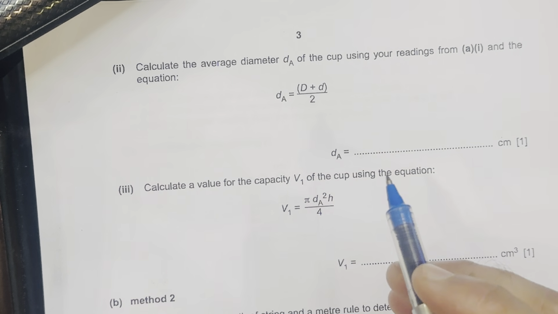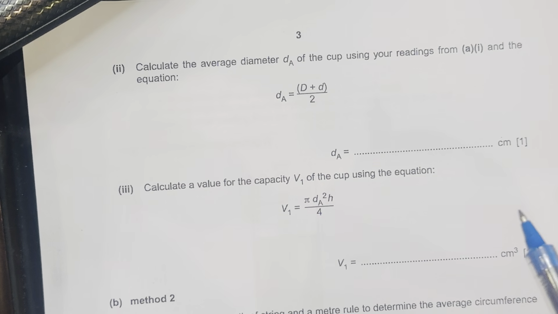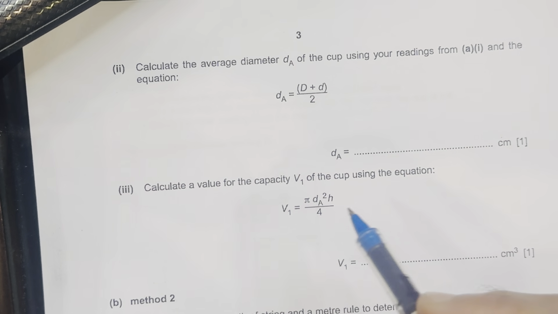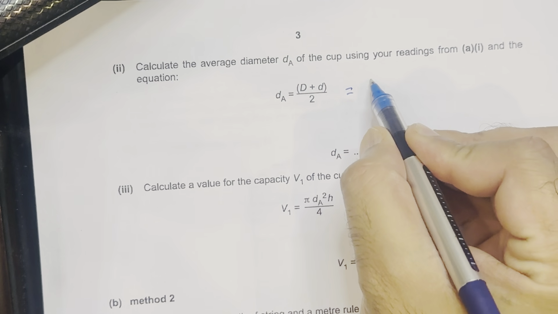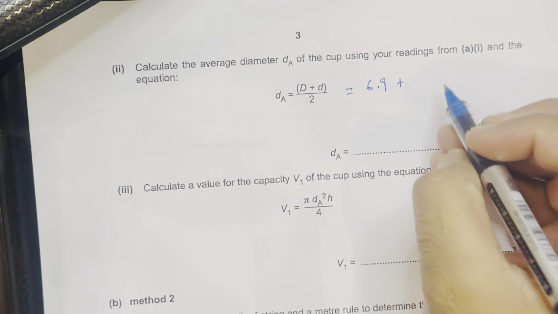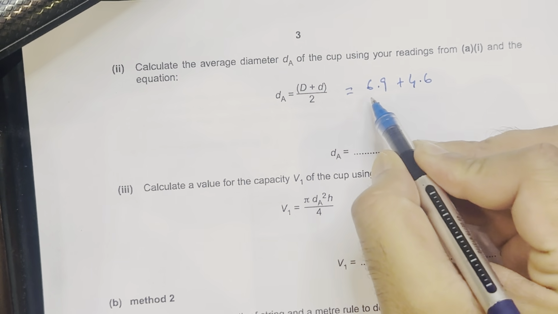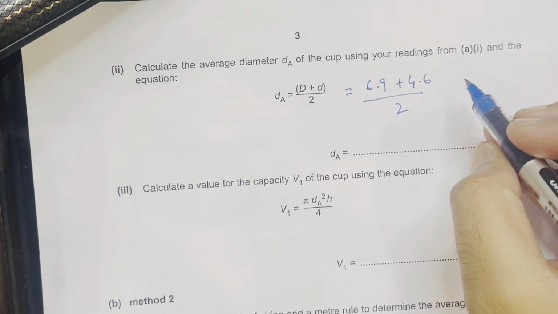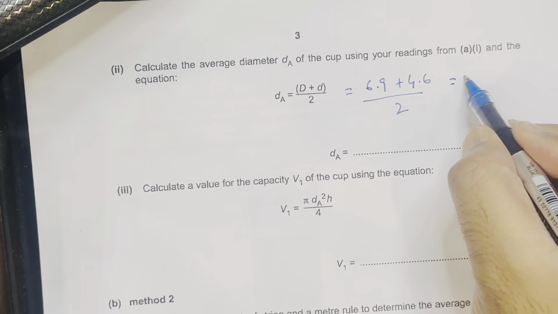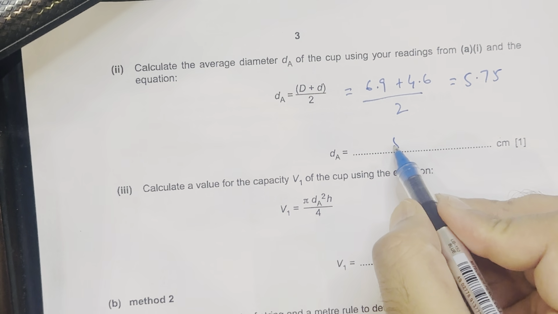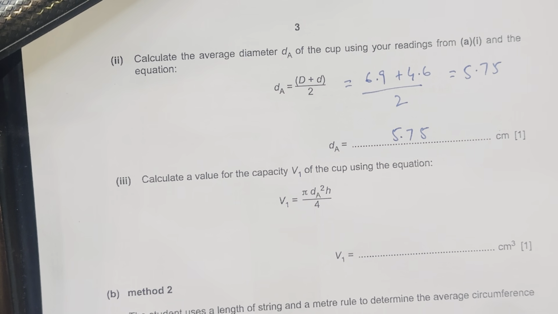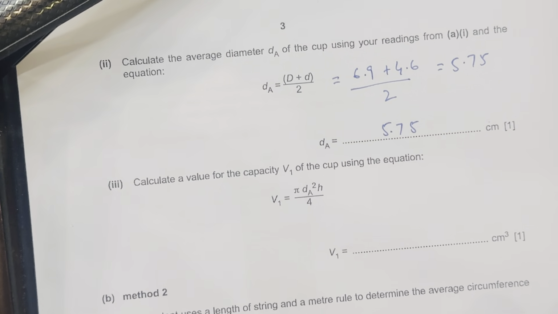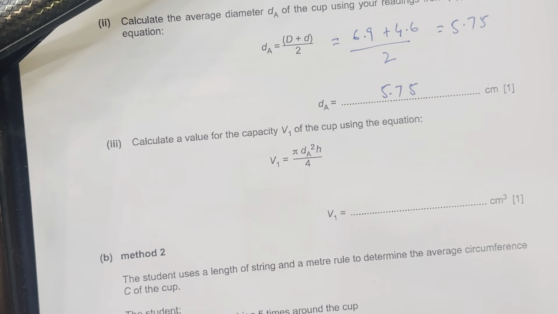Calculate the average diameter dA of the cup using your readings from A. The equation is dA equal to, so capital D was 6.9 and small d was 4.6. We have to add them and divide by 2, and the answer is 5.75. So we're going to write over here 5.75. That was a very easy question. In physics ATP, you just have to put in the values and you can score easily.